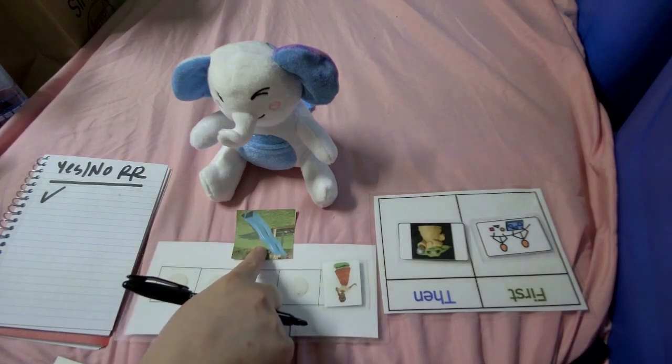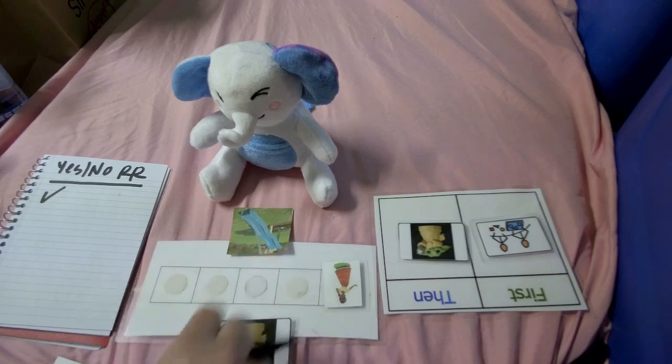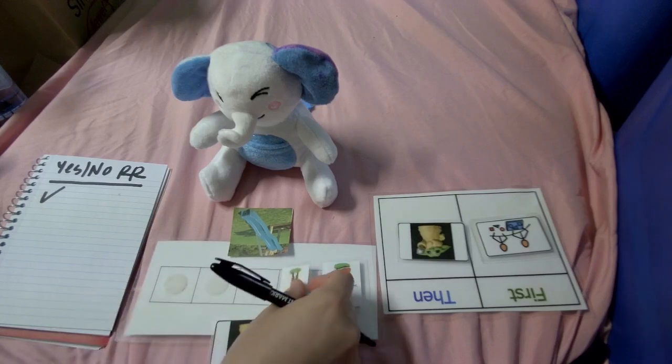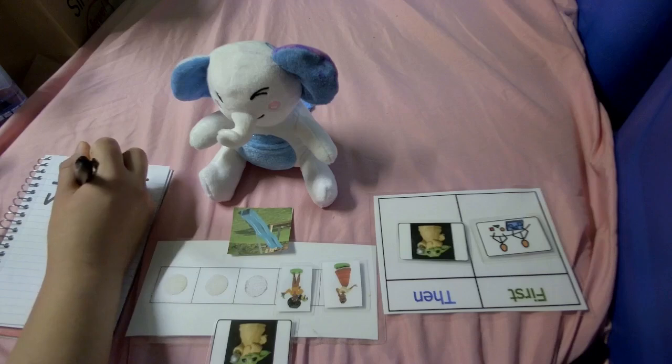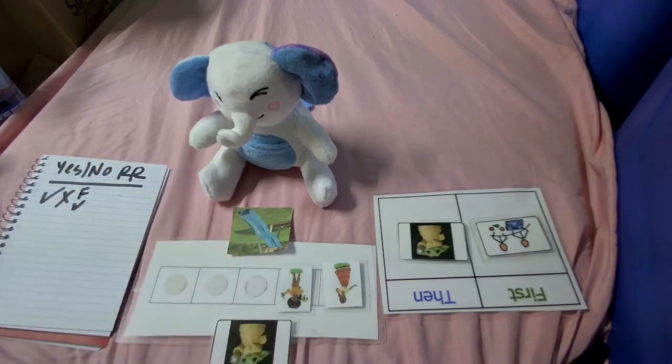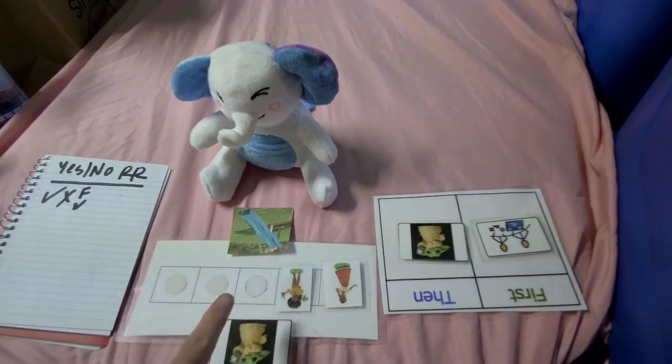So I'll say, is this a giraffe? Learner says yes. So that's incorrect. So we're going to say no. Learner says no. That's right. It's not a giraffe. It's a slide. So we had that incorrect. We gave a full verbal here. And then we're going to go ahead and try that again.